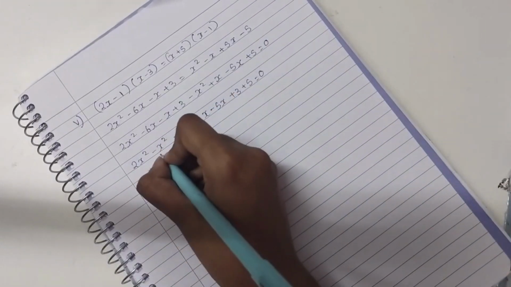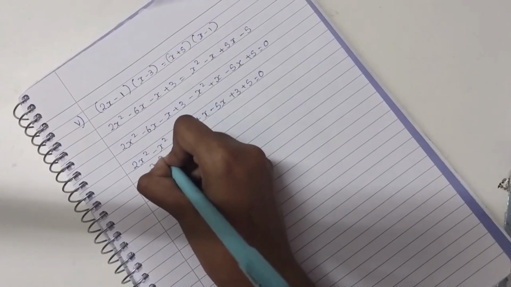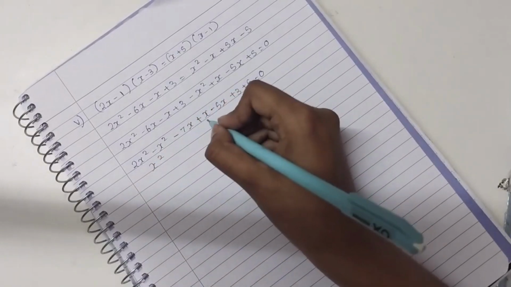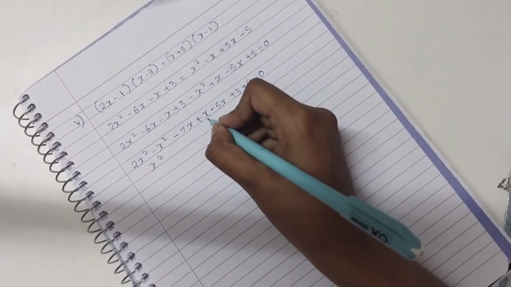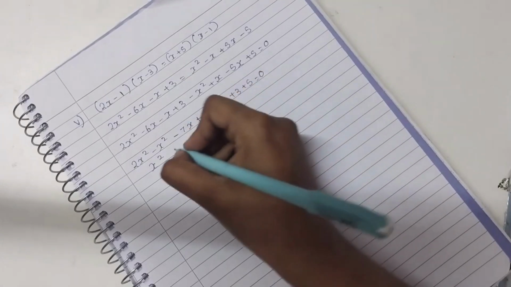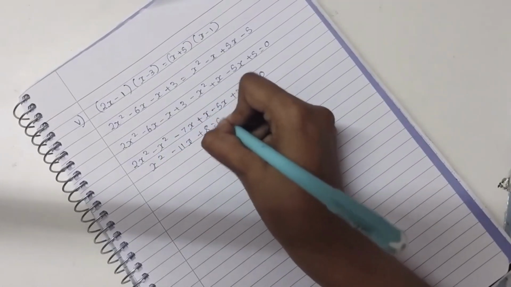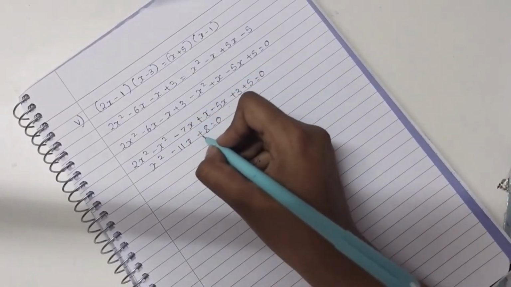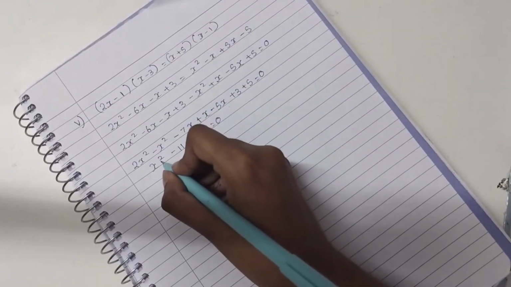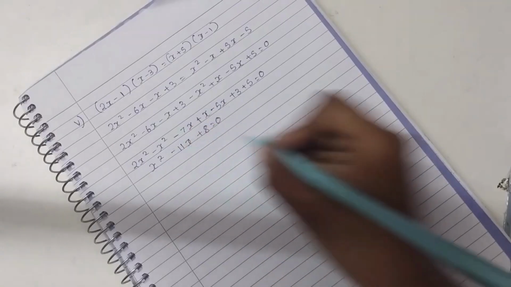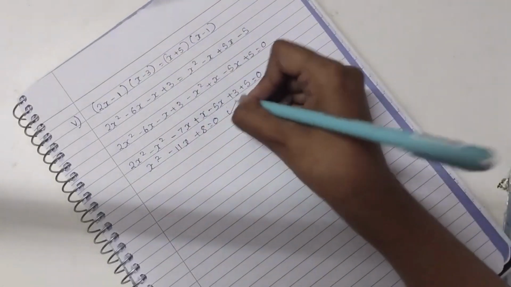So we know that 2x squared minus x squared will be equal to x squared. Minus 7x plus x will give us minus 6x, and minus 6x minus 5x is minus 11x, plus 8 is equal to 0. Since this is in the form of ax squared plus bx plus c and the highest power of the equation is 2, we can say that this is a quadratic equation.